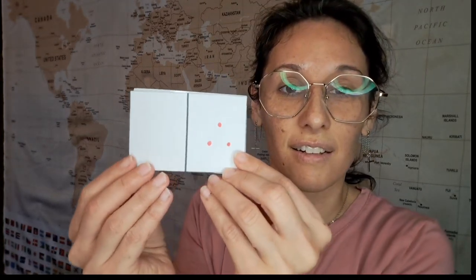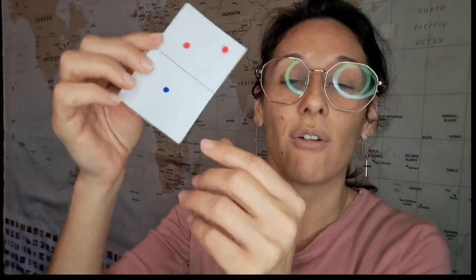We're going to go over the threes family. 3, 1, 2, 3 plus 0 equals 3. And 2, 1, 2 plus 1 equals 1, 2, 3, 3. And if we turn it around, we can say 1 plus 2 equals 3.